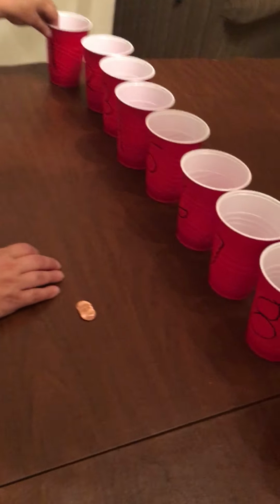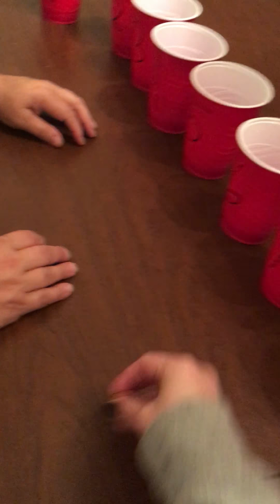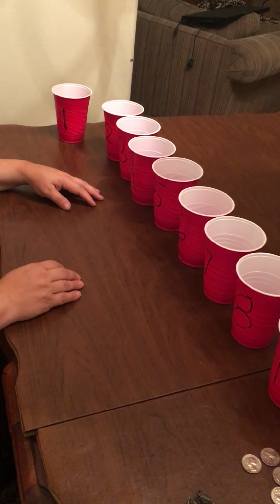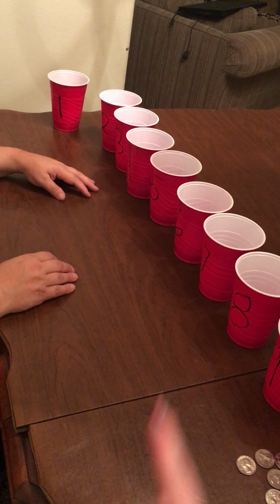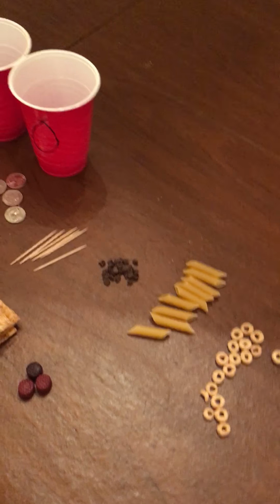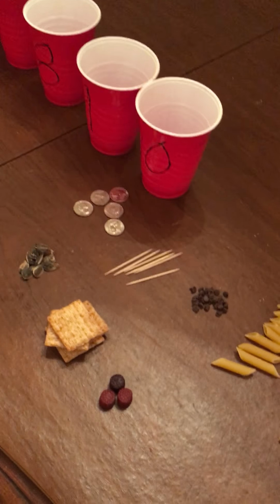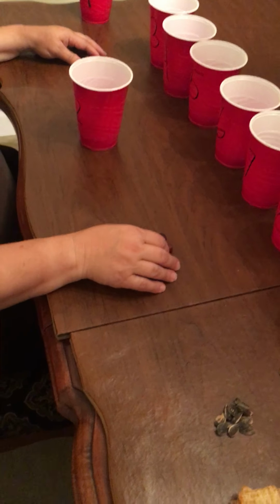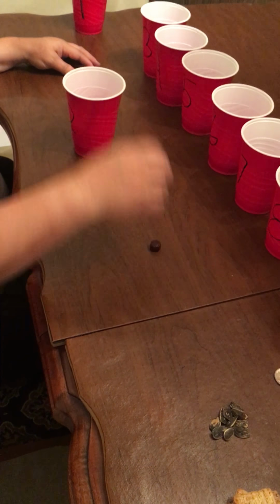Very good. 1. Excellent. All right. Let's pick out our second cup right there with the number 2 and our second amount of objects. So pick one of the objects. All right, now count out 2 of those, please. 1, 2.